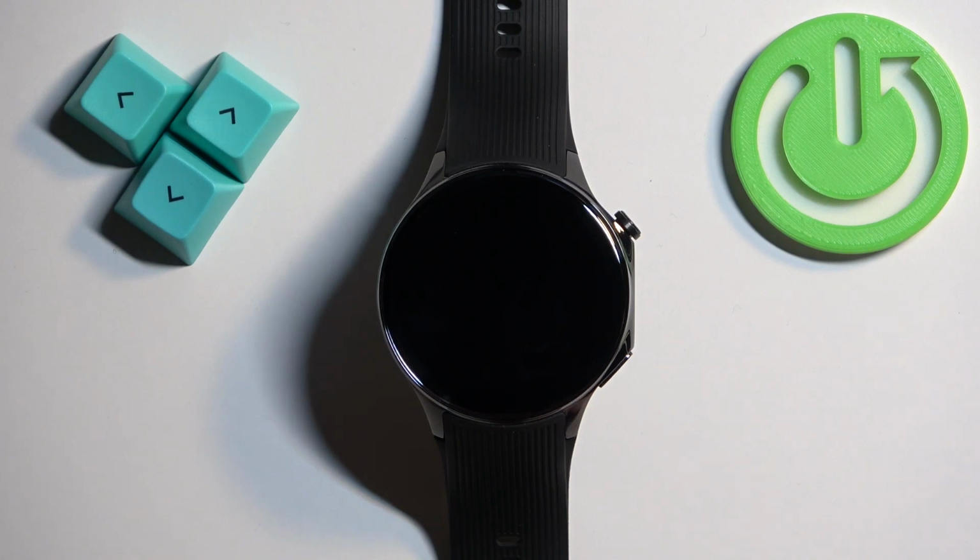Welcome! In front of me I have OnePlus Watch 2 and I'm gonna show you how to uninstall applications on this watch.